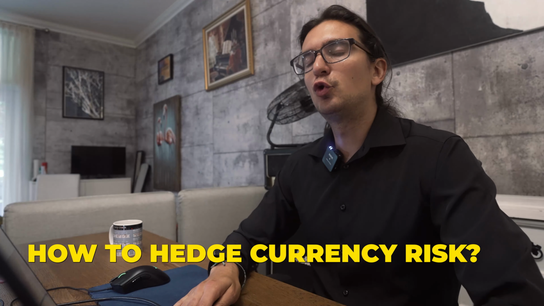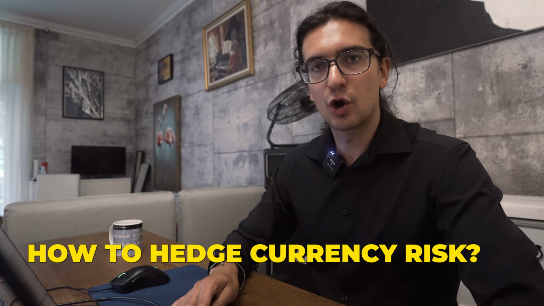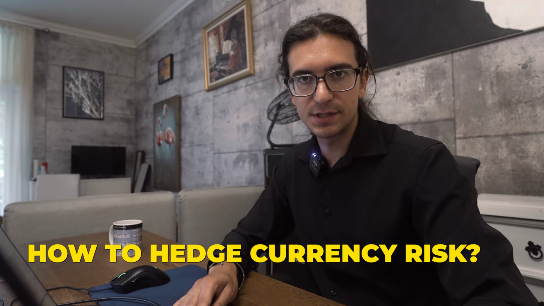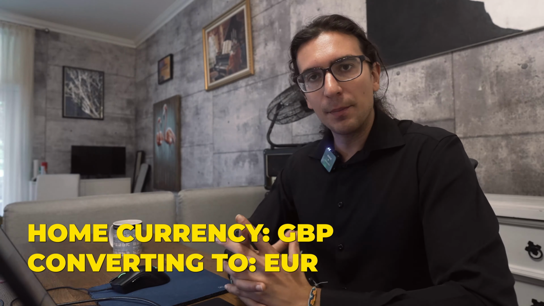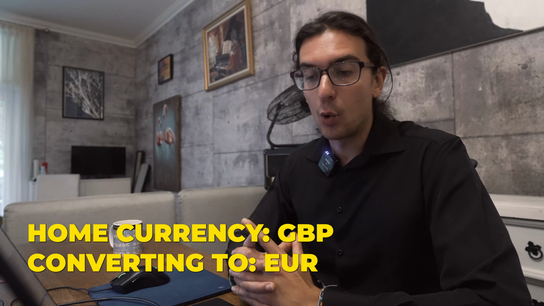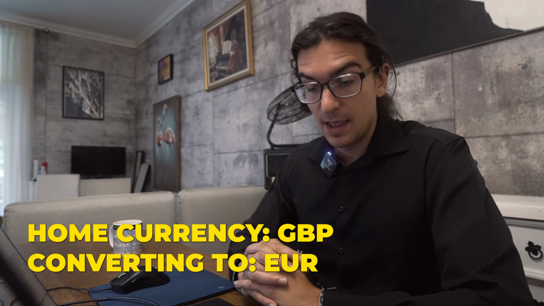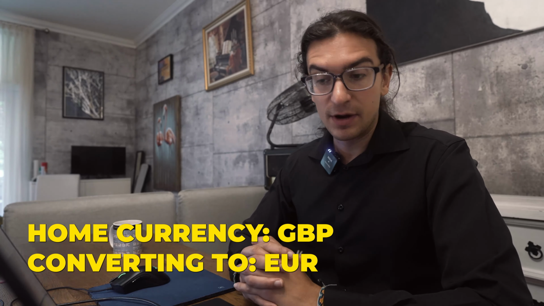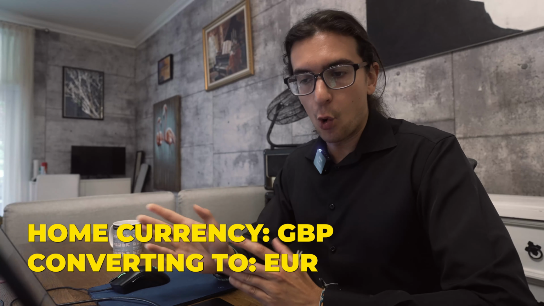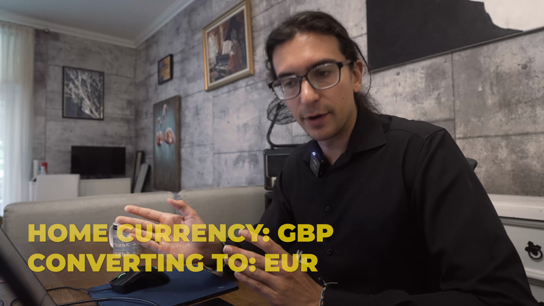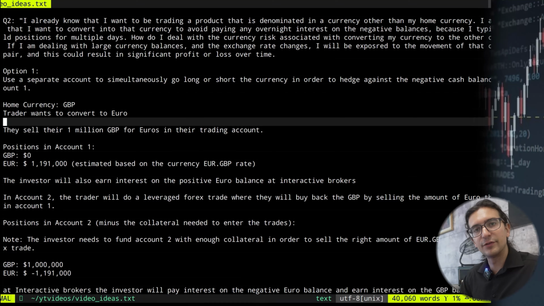Right now, I'm going to give you two examples of how to hedge currency risk when you convert your home currency to another currency that you might use for trading. In this example, the home currency will be GBP, or Great British Pounds. And the trader or investor is converting their currency to euros because they're trading European stocks or European denominated warrants. That is a product that's available on Interactive Brokers, by the way. So now we'll follow this text document here. You guys will get an idea for how to fix this problem.